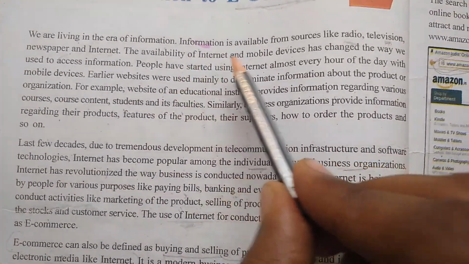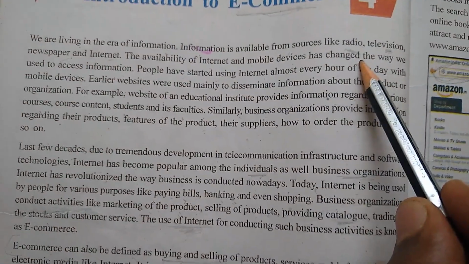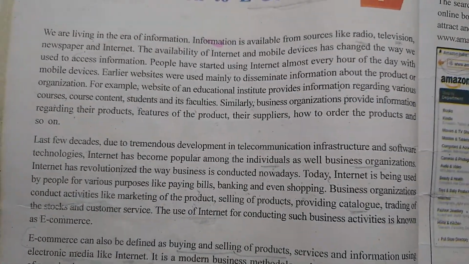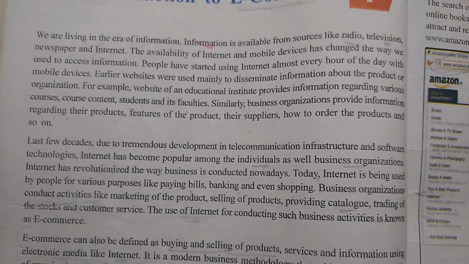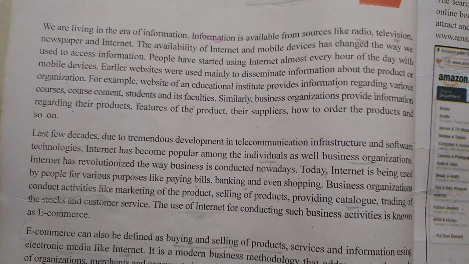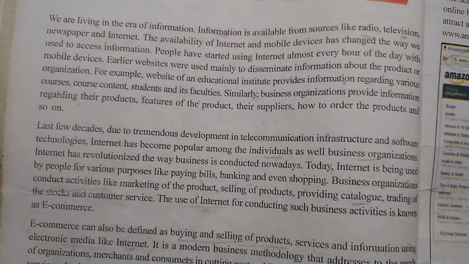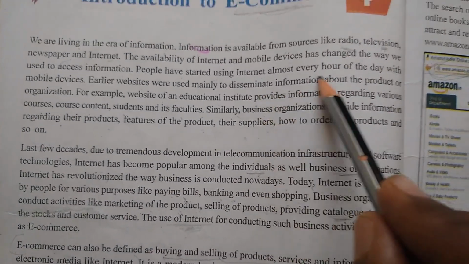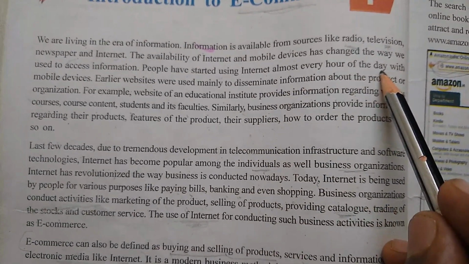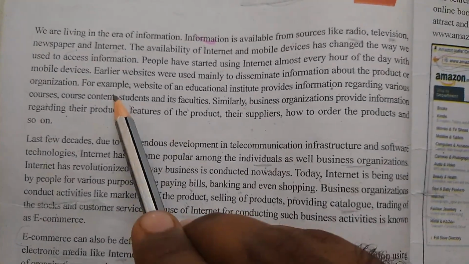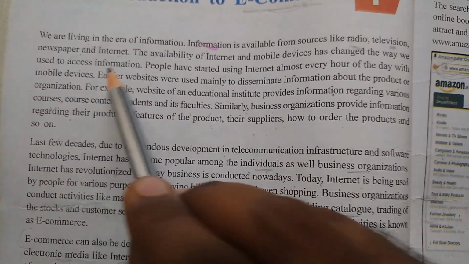The availability of internet and mobile devices has changed the way we access information. The way we are able to get internet connectivity and access data through mobile has changed our life and the way we access information. People have started using the internet almost every hour of the day. There are so many people who use the internet almost every hour, through mobile devices or other means.